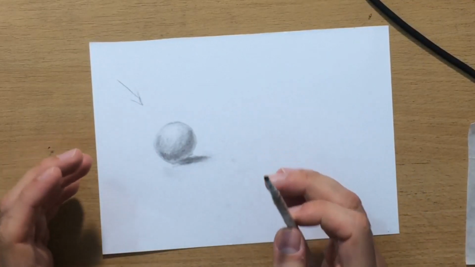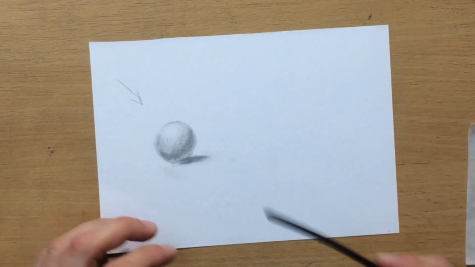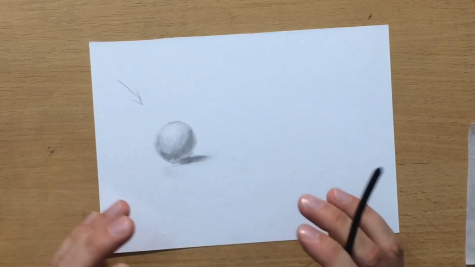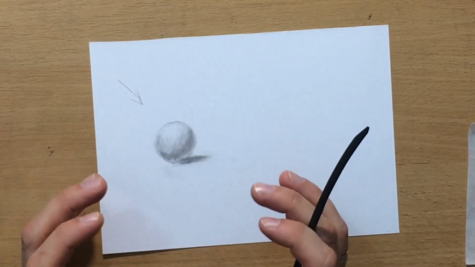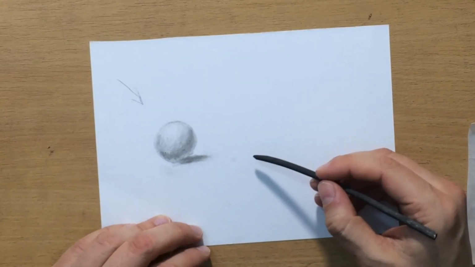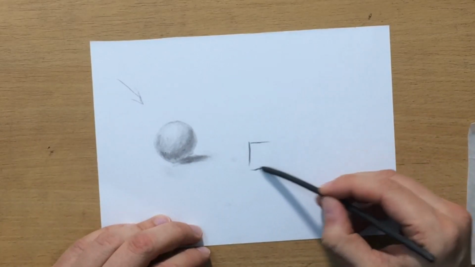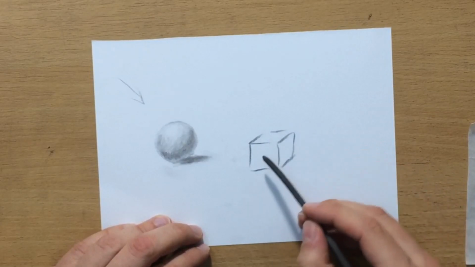So now we have a three-dimensional object. If you can draw that, then you should be able to draw rocks. Now, rocks usually have these rough, jagged, angular shapes. Some of them are smooth and round, but some of them are kind of angular. So if you can draw something like a cube, you should be able to draw rocks as well.